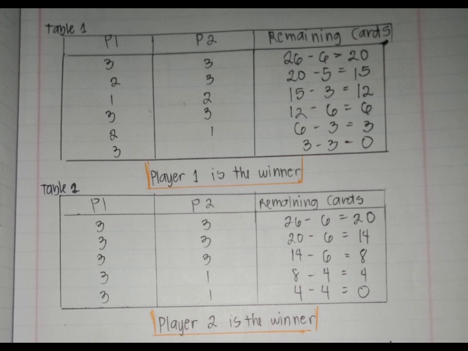In the 20 remaining cards, player 1 gets 2 cards and player 2 gets 3 cards. So 20 remaining minus 5 cards is equal to 15. Then in the next move, player 1 gets 1 card and player 2 gets 2 cards. So 15 remaining cards minus 3 cards is equal to 12 cards.